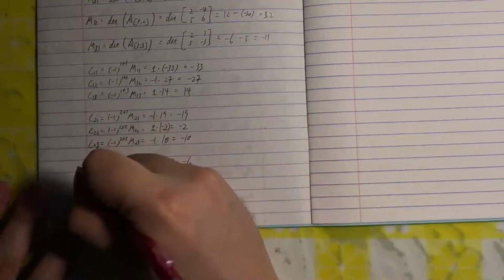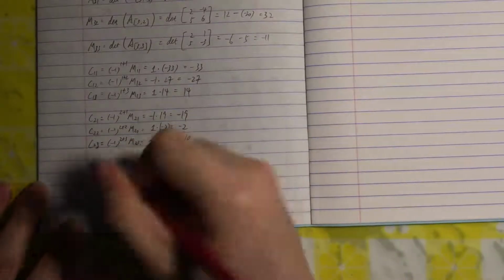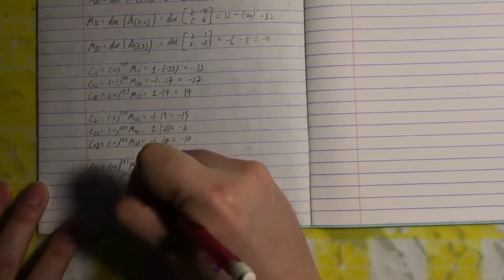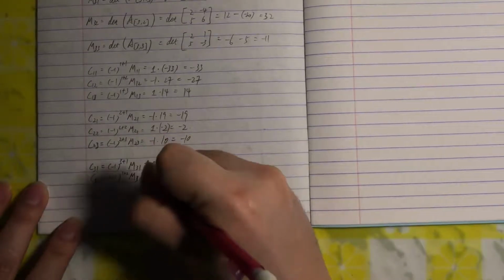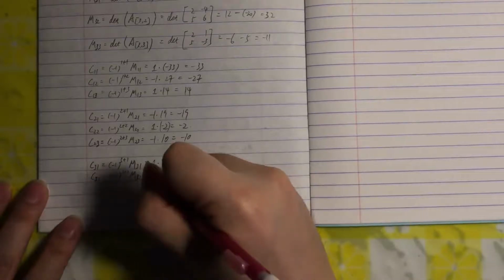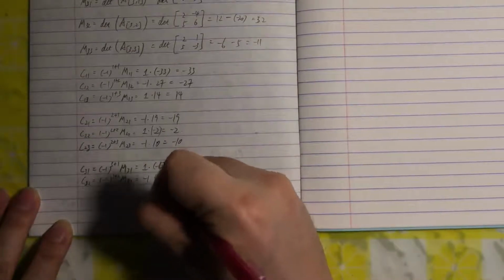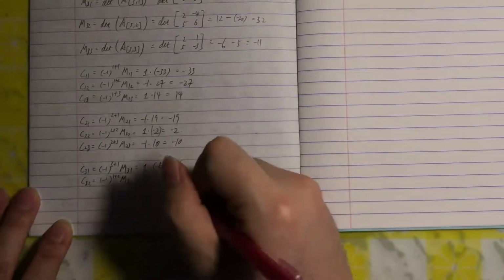Next, let's find C32. C32 is negative 1 to the power of 3 plus 2 times M32. Negative 1 to the power of 5 is negative 1. M32 is 32. Negative 1 times 32 is negative 32.